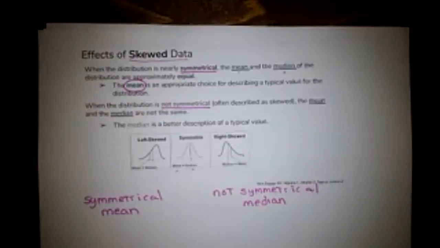So keep these two things in mind. They're probably going to be the answers to a lot of questions that you're going to see in our assignments and on our tests. So keep these two things in mind.